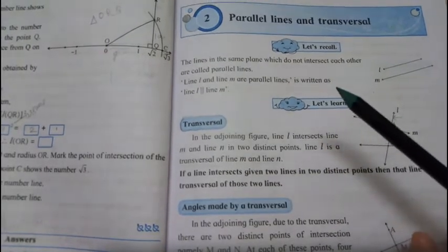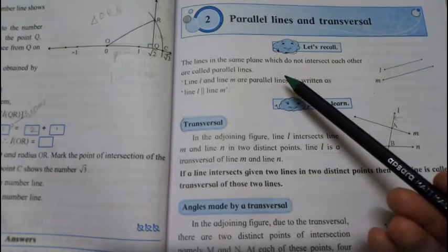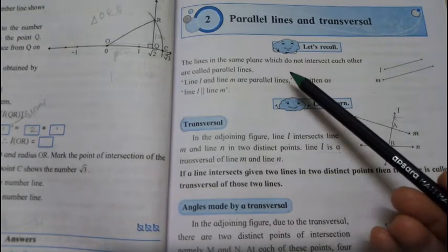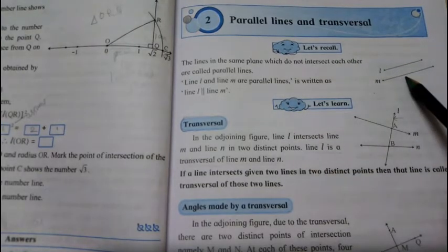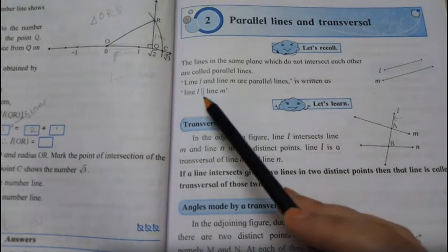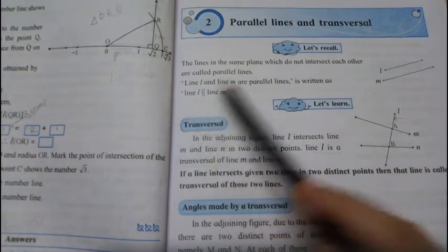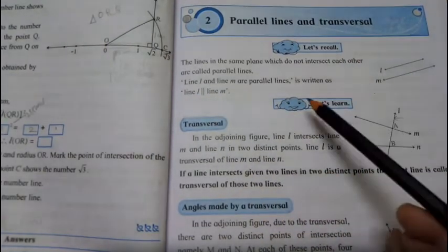First, what are parallel lines? So what are the parallel lines, student? Parallel lines are a pair of straight lines that are at equal distance from each other, and they never intersect each other. So these are the parallel lines, and parallel lines are indicated by this symbol. Okay, line m is parallel to line n, they never intersect each other, they are called parallel lines.